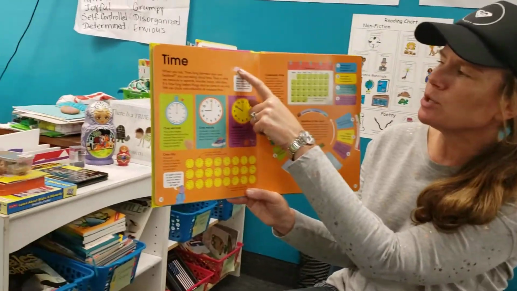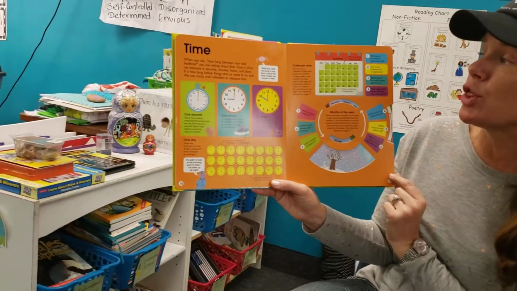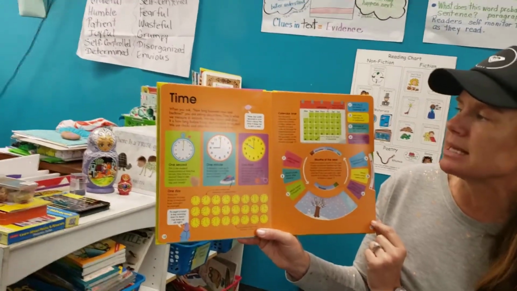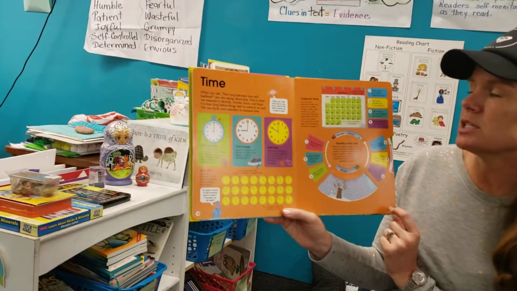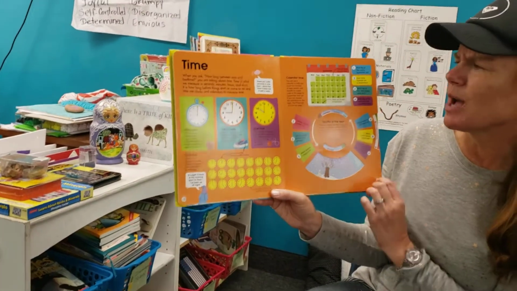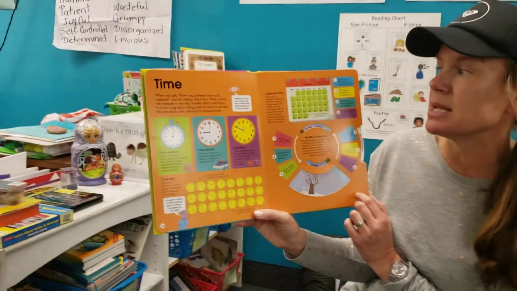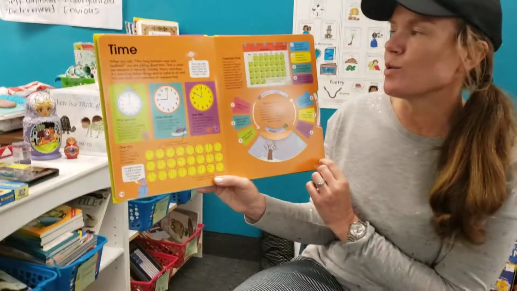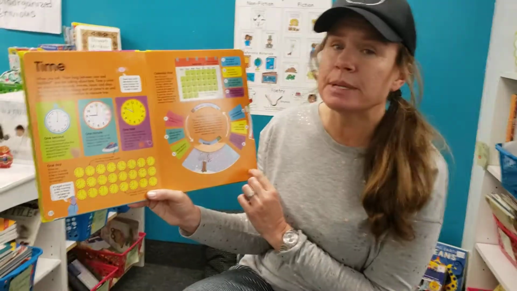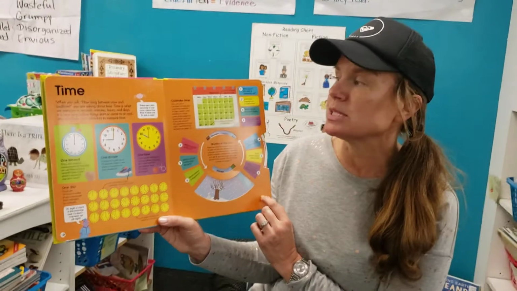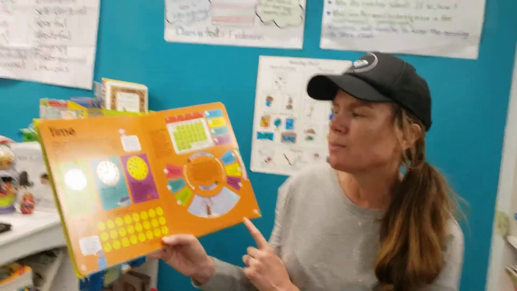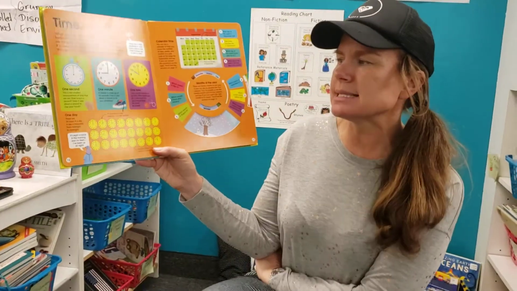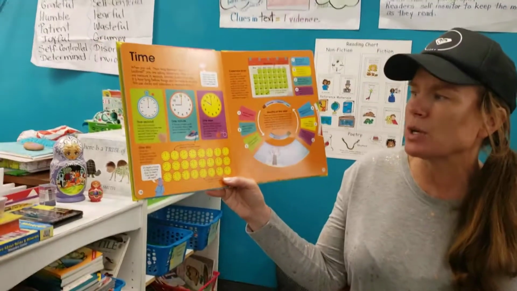And here is a cute little spider, and he says there are 3,600 seconds in 1 hour. About the time it takes me to spin a web. So there are 60 minutes in 1 hour, and there are 3,600 seconds in 1 hour. So 1 second is the smallest measurement of time that we use.